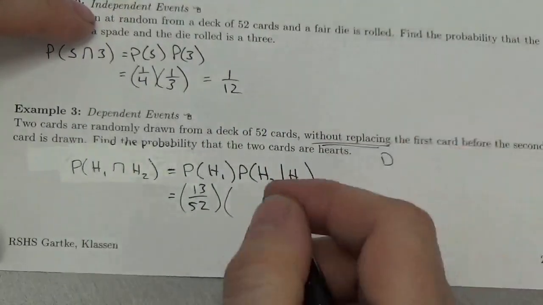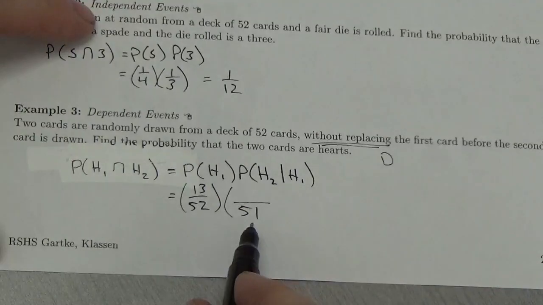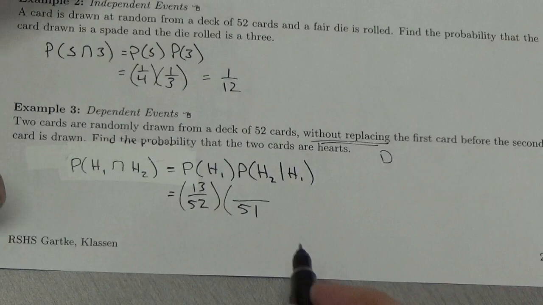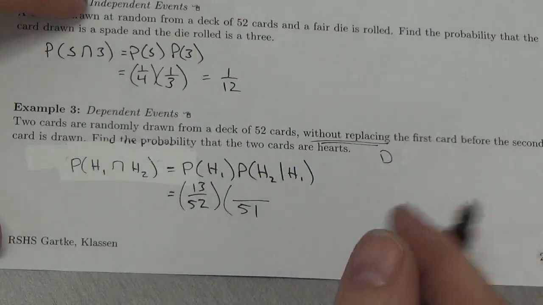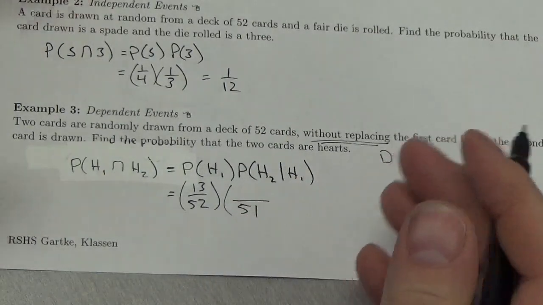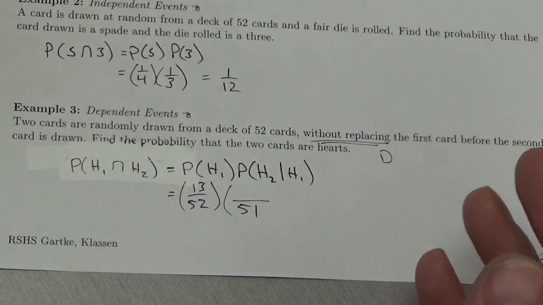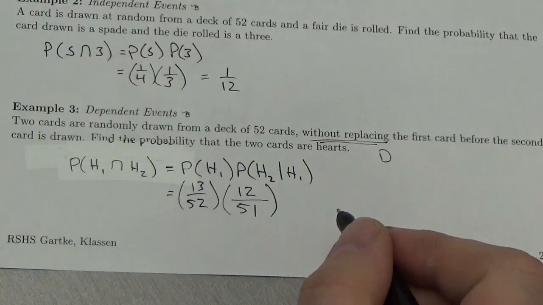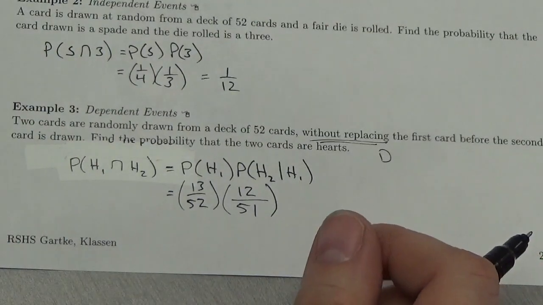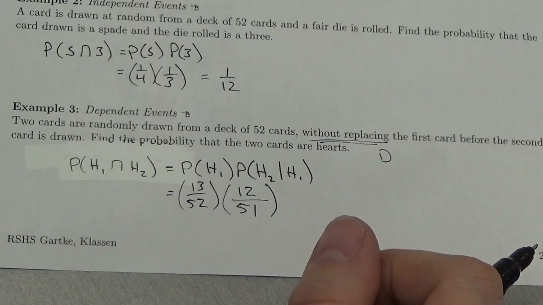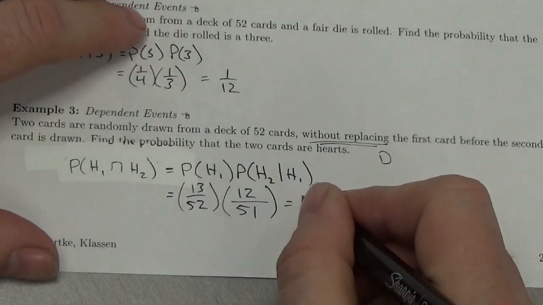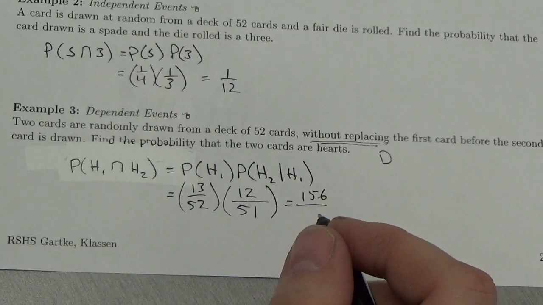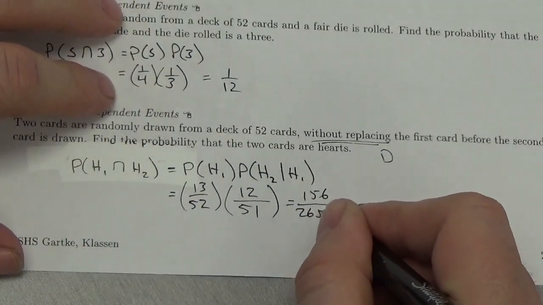That first heart being pulled out has reduced my denominator to 51, simply because I've taken that one card out. Assuming the first card was in fact a heart, and when you're dealing with probability you always assume success there, there are now only 12 hearts to work with. So now what I've got is 13 times 12, which is 156, and then 52 times 51, which is 2652.